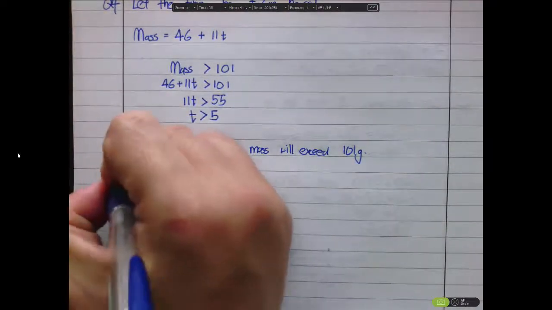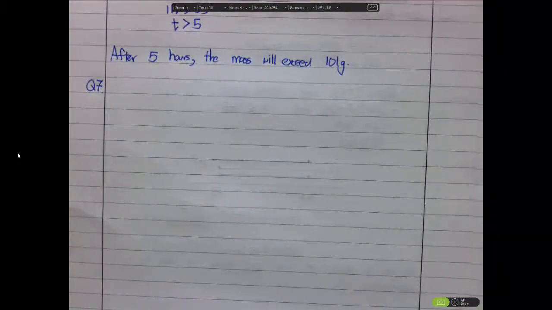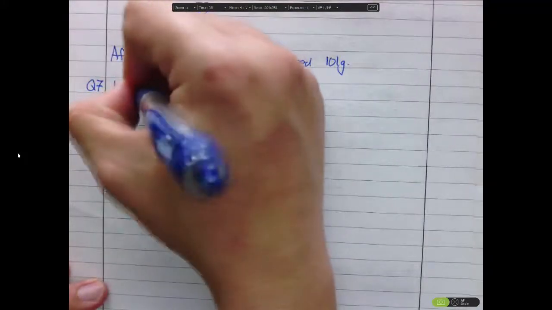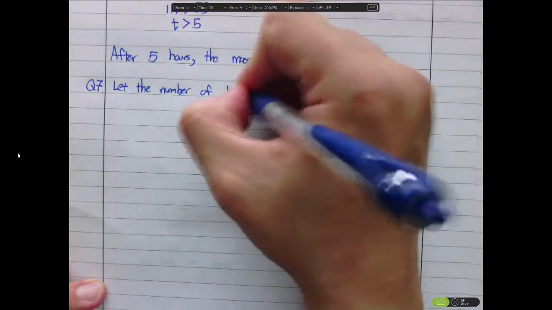Finally, we go on to question 7. Okay, question 7 works like this. In a model toy kit, each brick is 5 cm long. How many bricks can be lined up in a row so that the total length is greater than 28 but less than 40? So I'll say let the number of bricks, you can call it X if you want, but in this case be B.